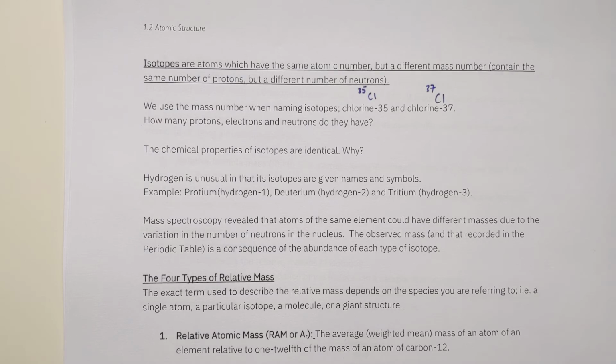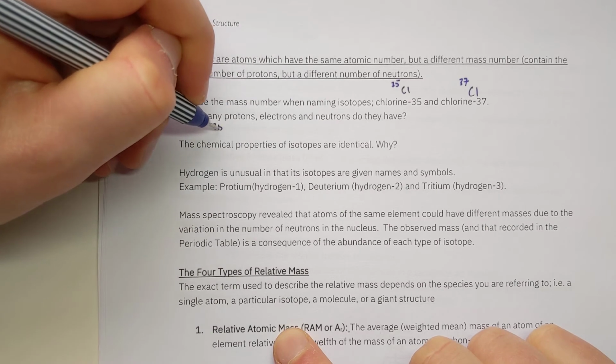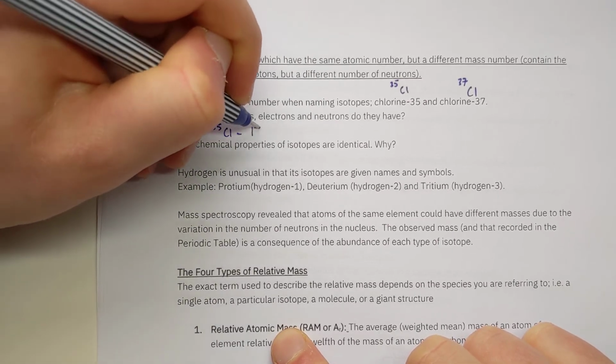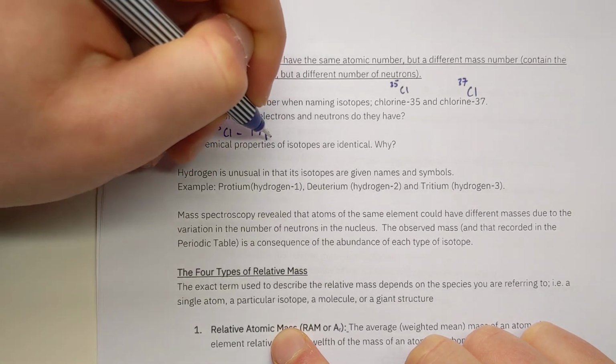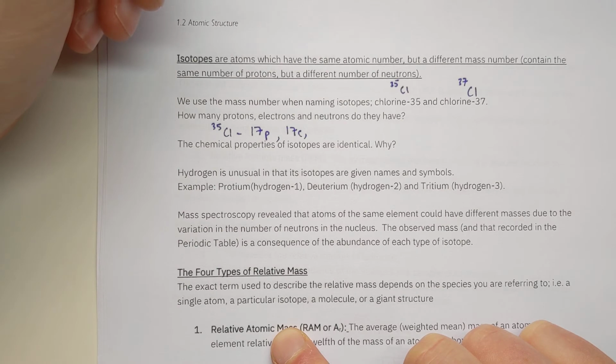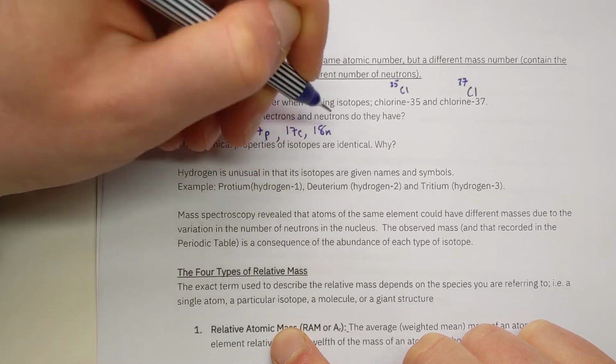Question is posed, how many protons, electrons and neutrons do they have? I mean, that's just exactly the same as what we were doing before. So just to fill that in. Chlorine 35, it must have, just off the periodic table, 17 protons. Assuming it's neutral, it's got 17 electrons as well. And if we subtract the atomic number away from the mass number, we end up with 18 neutrons.